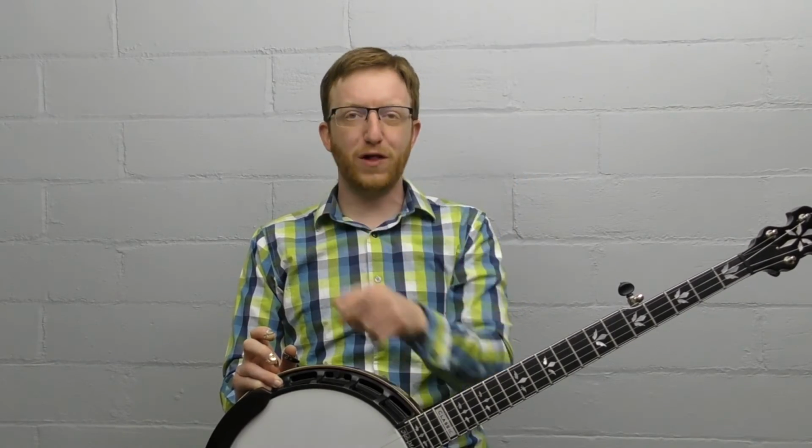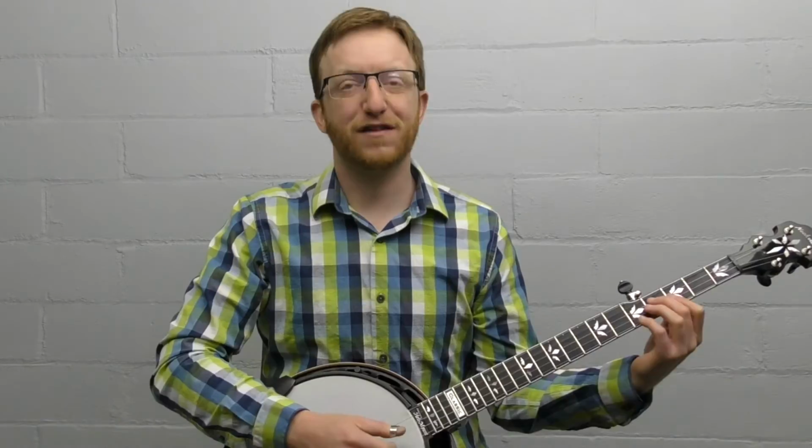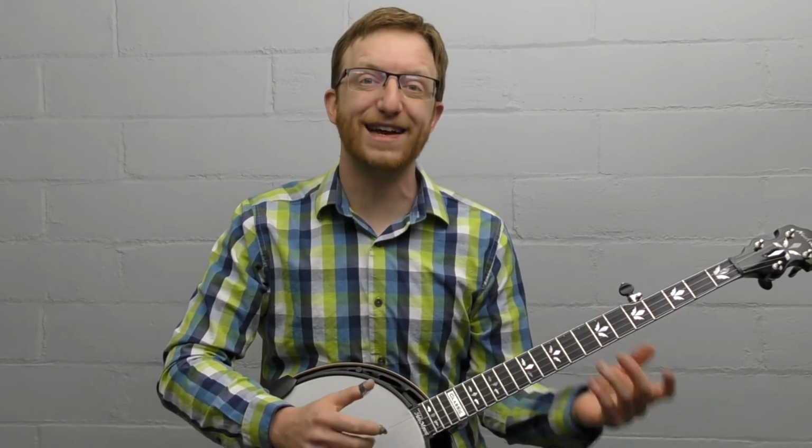And then lastly, if you really want to test yourself, try going through either the circle of fourths or the circle of fifths, depending on which way you look at the circle. You're either going to go counterclockwise if you want to do the circle of fourths, or clockwise if you want to do the circle of fifths. This is a great way to test your brain and test your knowledge.